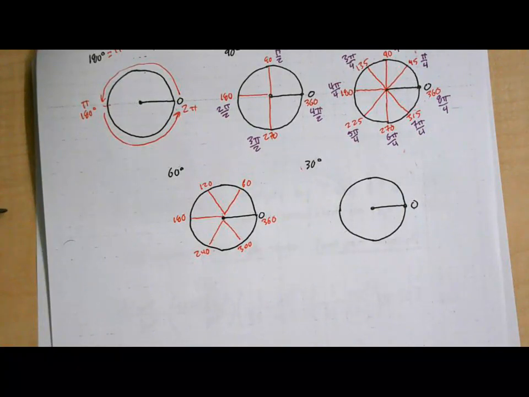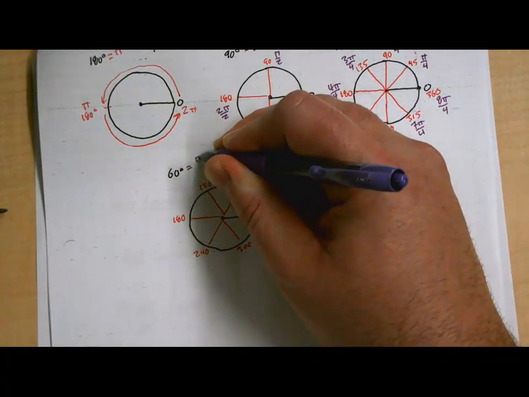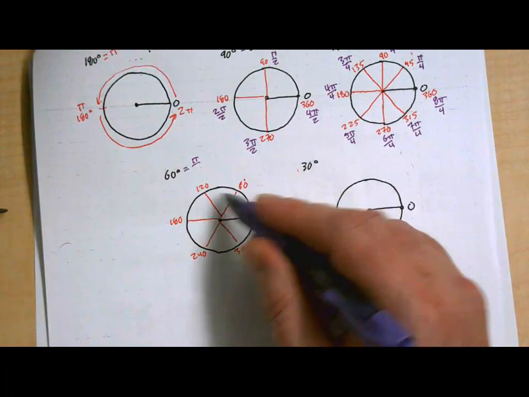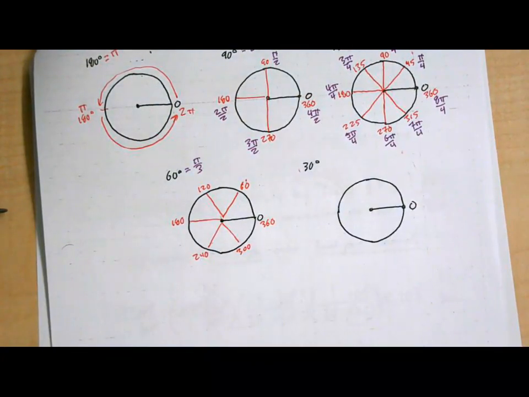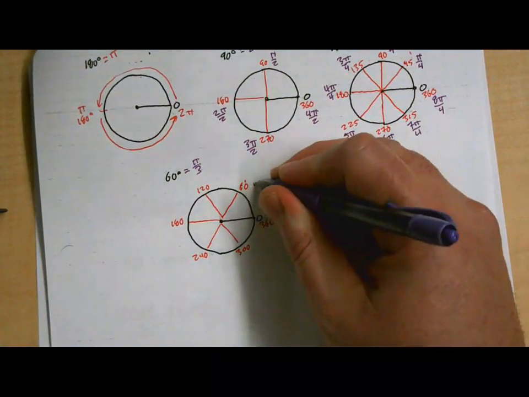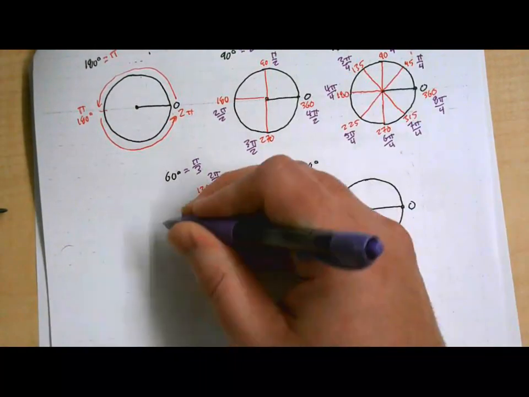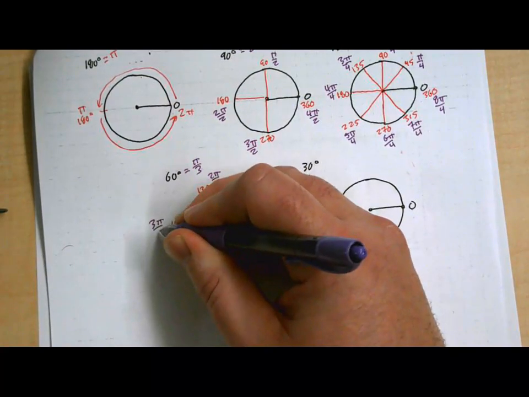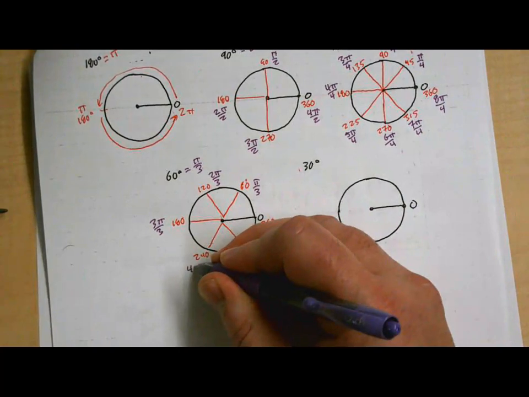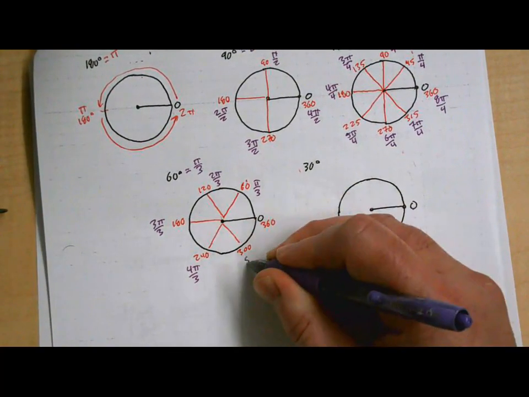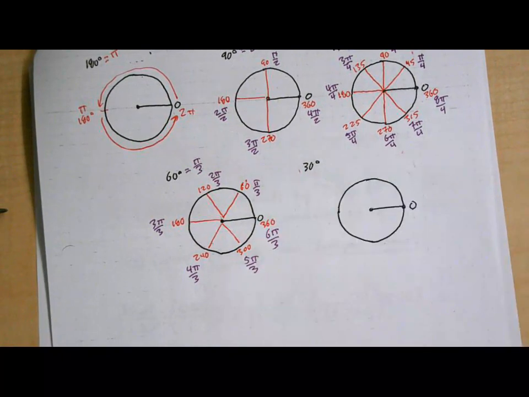When we're counting in radians, 60 is the same as pi over what? There's 3 pieces in my half circle, pi over 3. So we'll go 1 pi over 3, 2 pi over 3, 3 pi over 3, aka pi, 4 pi over 3, 5 pi over 3, and 6 pi over 3.